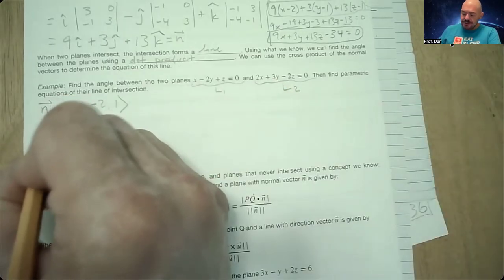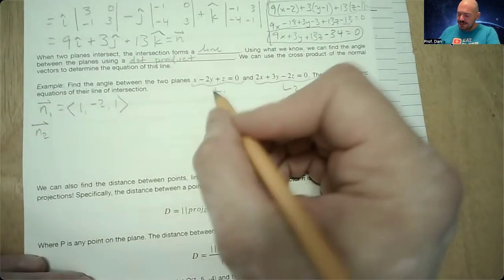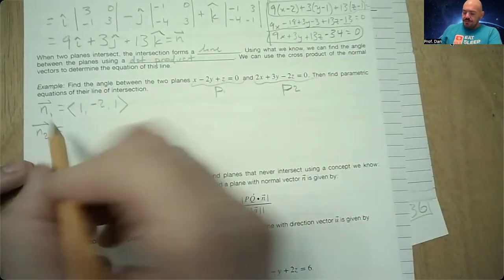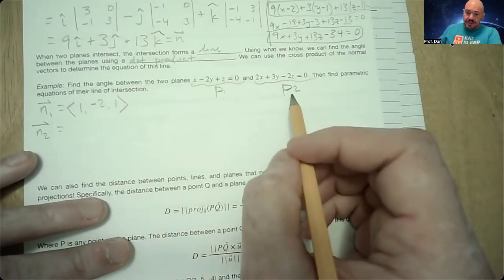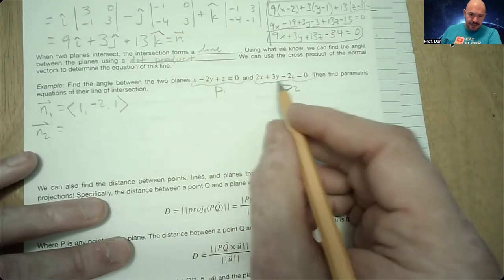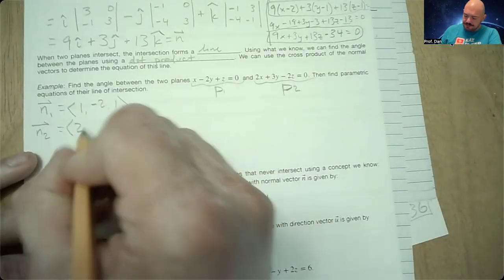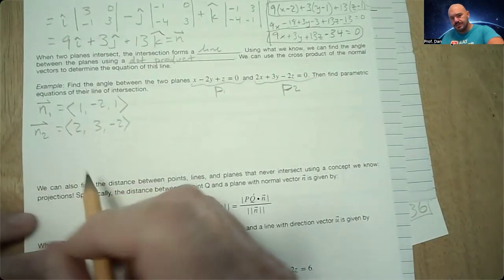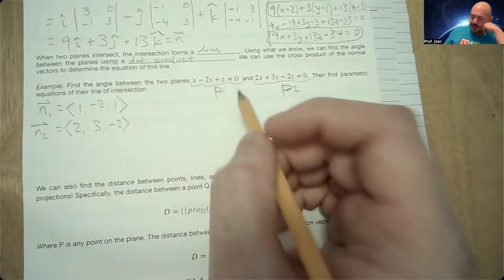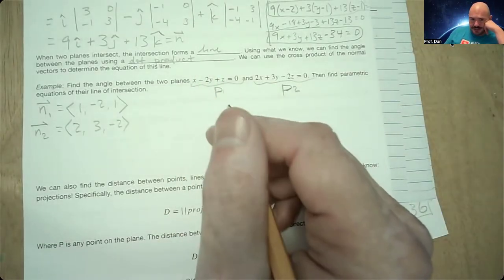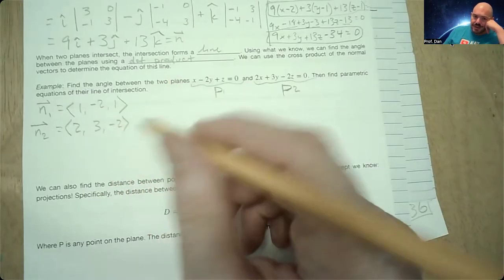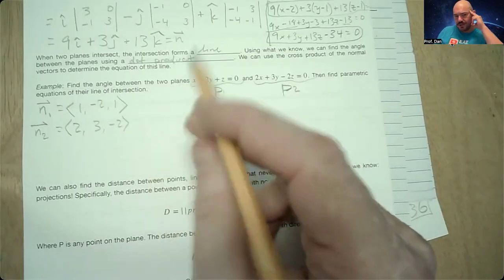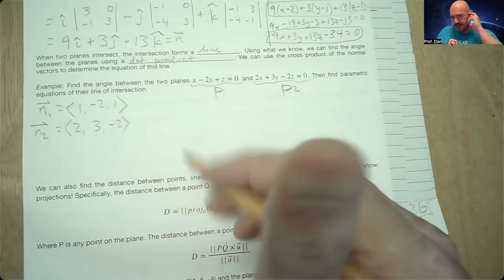And the normal vector for plane 2 is given to us by 2, 3, -2. So we have our normal vectors. Now we can get the angle between these two using the dot product, and we can figure out the parametric equations of the line by taking the cross product.